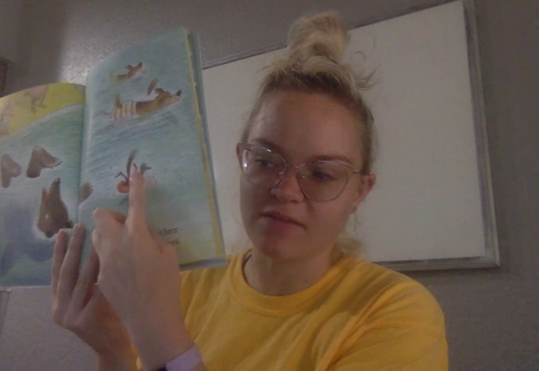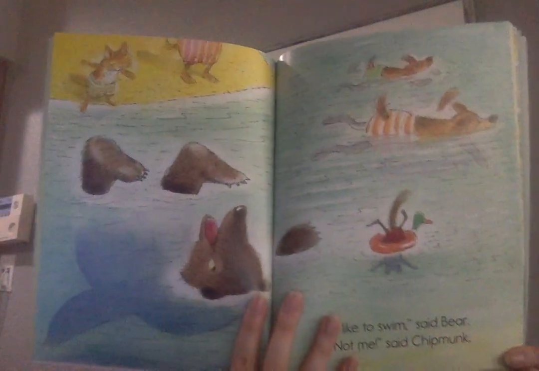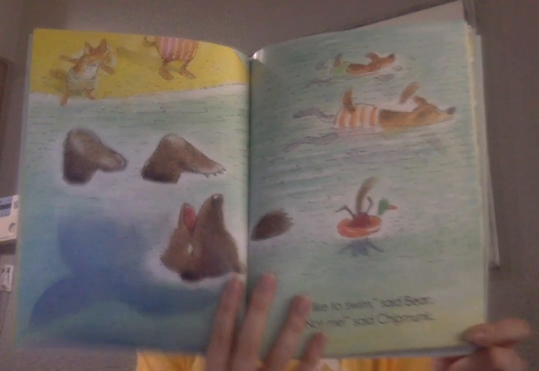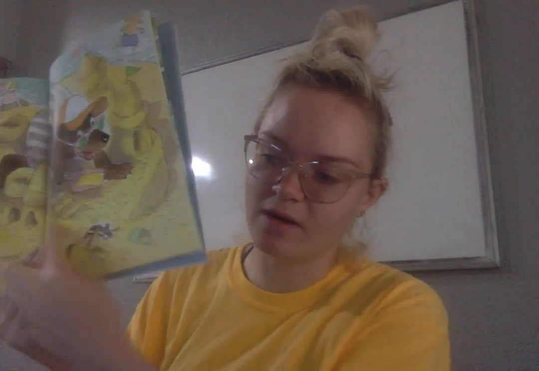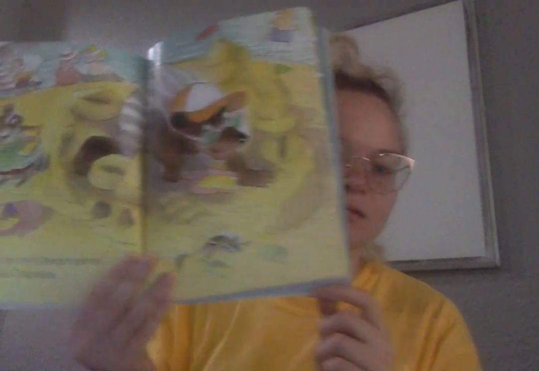I like to swim, said Bear. Not me, said Chipmunk. Does it look like Chipmunk's having a very good time? I don't think he's having a very fun time at the beach. I am not a beach person, said Chipmunk. He's stuck right there in the sand.